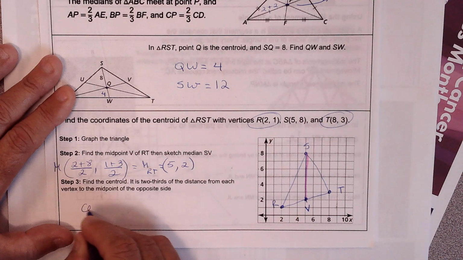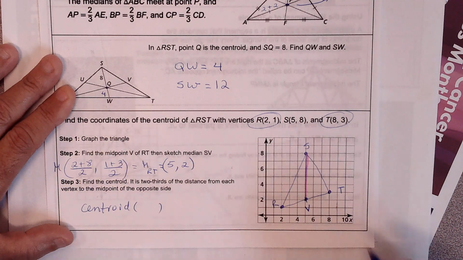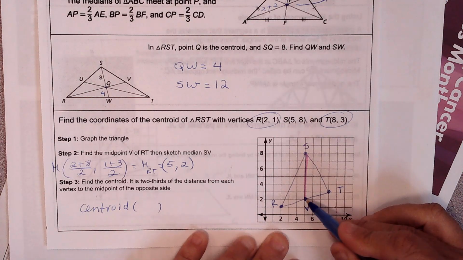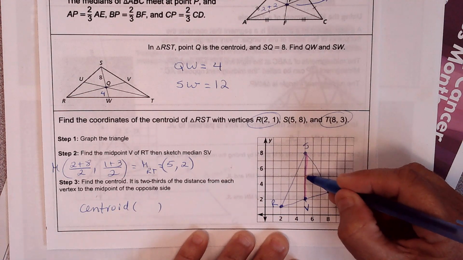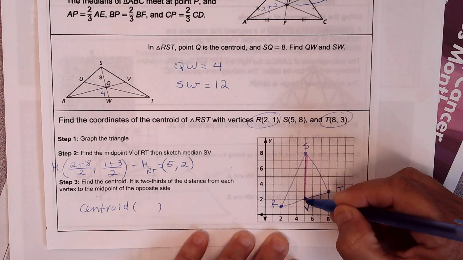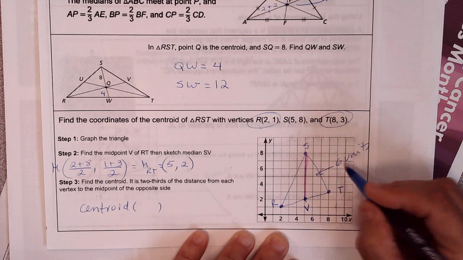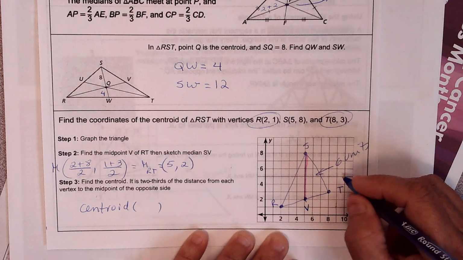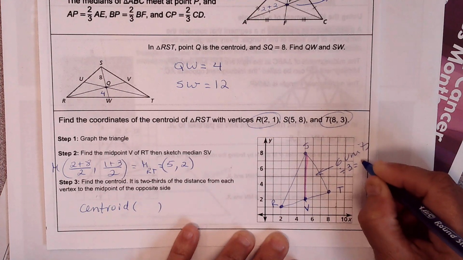So here we're going to write the coordinates of the centroid. Look at this line. I count 1, 2, 3, 4, 5, 6, so there's 6 units. If I do 6 divided by 3, that gives me 2.